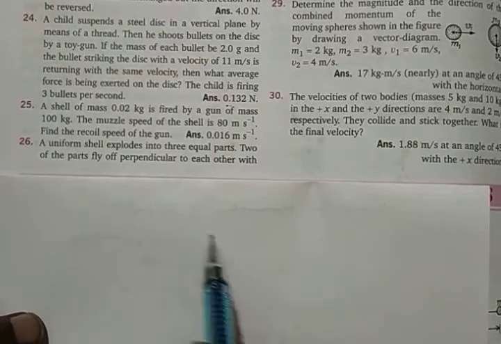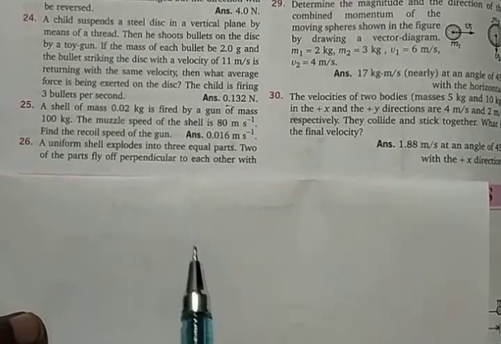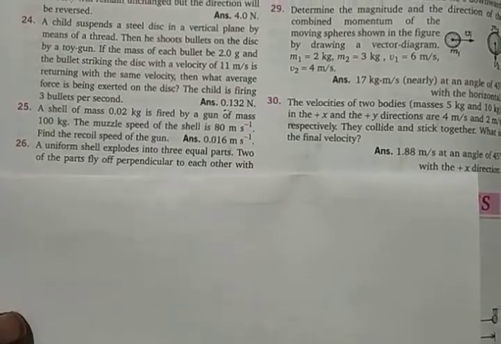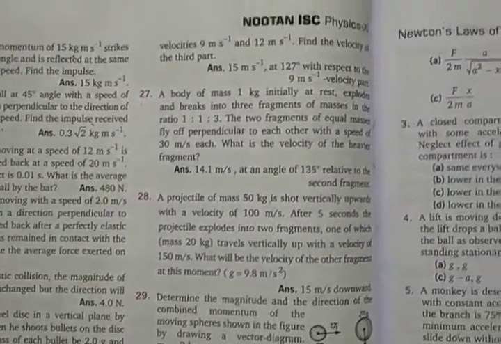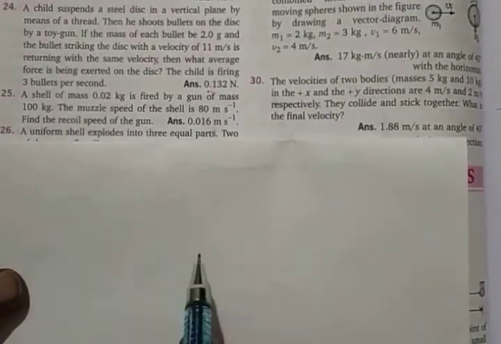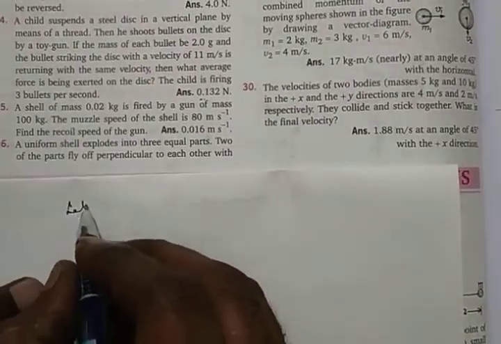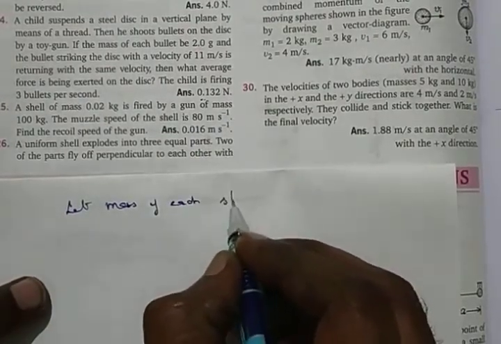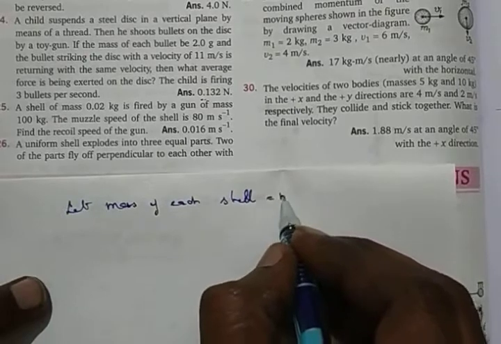In this one, perpendicular to each other is very important. And then it is also told one is 9 meter per second and the next one is 12 meter per second. Let the mass of each shell be equal to m.